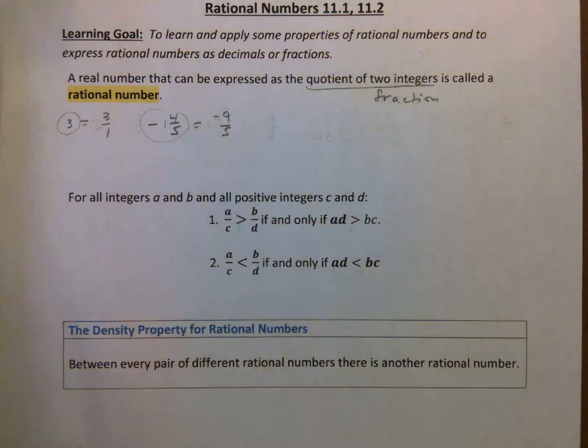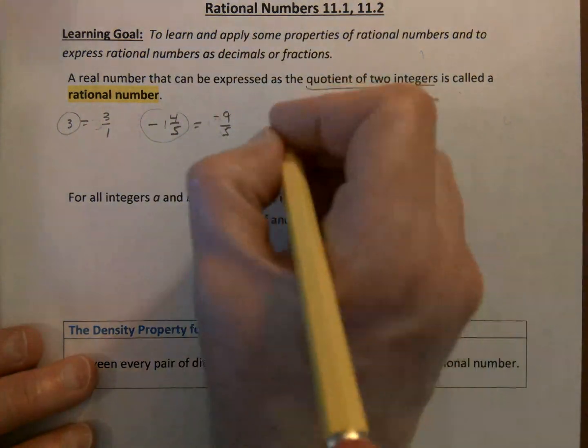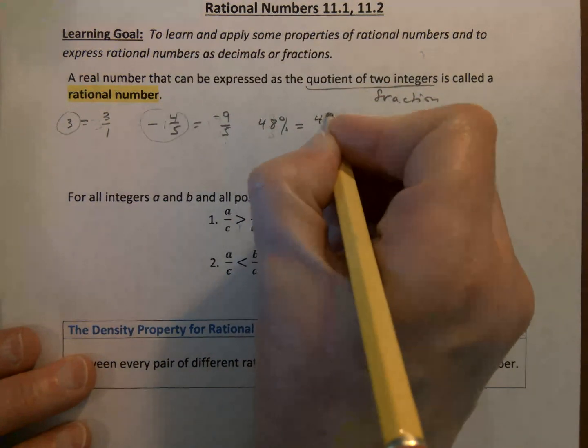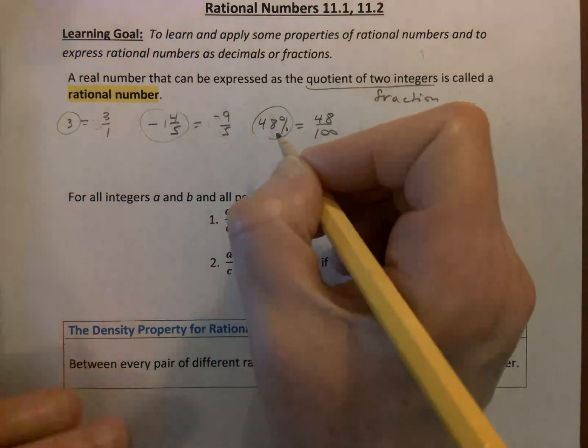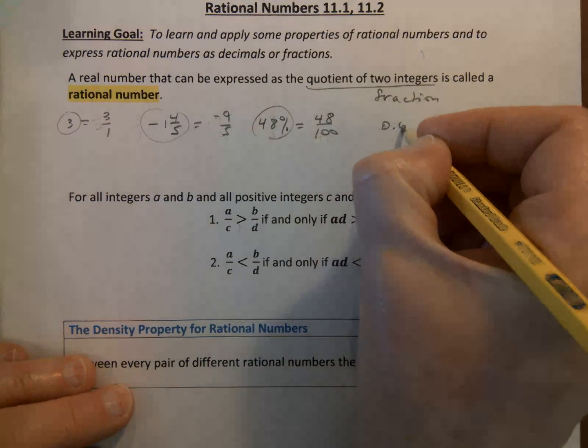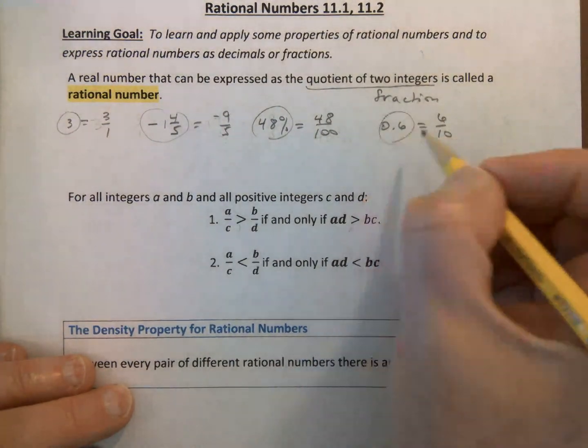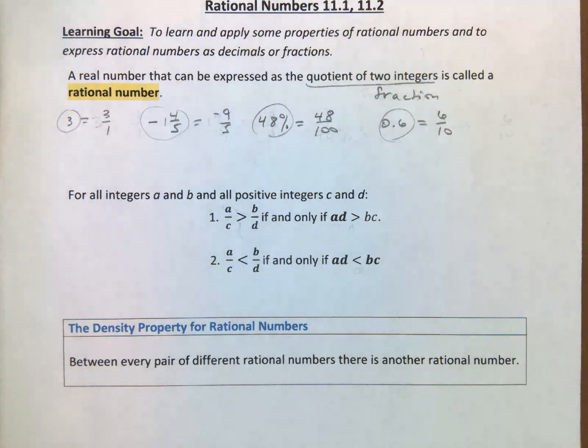If I have 48%, I can write 48% as 48 over 100. So that's rational. And if I have the decimal 0.6, I can write that as 6/10. So that is also rational. So rational numbers can be fractions, decimals, positives, negatives, percents. Okay, so most of the numbers that we're going to deal with are rational.